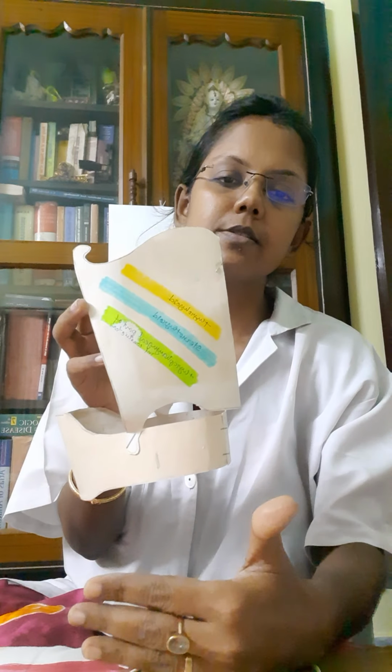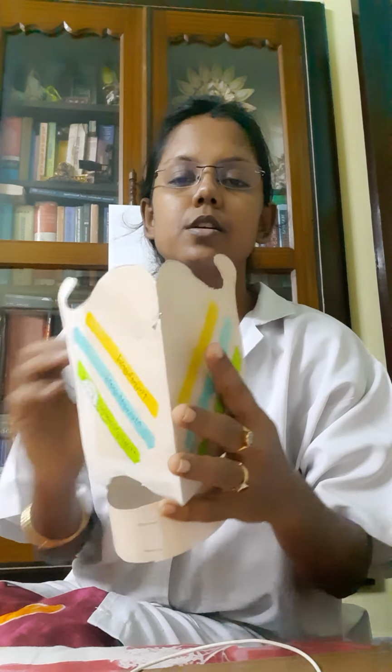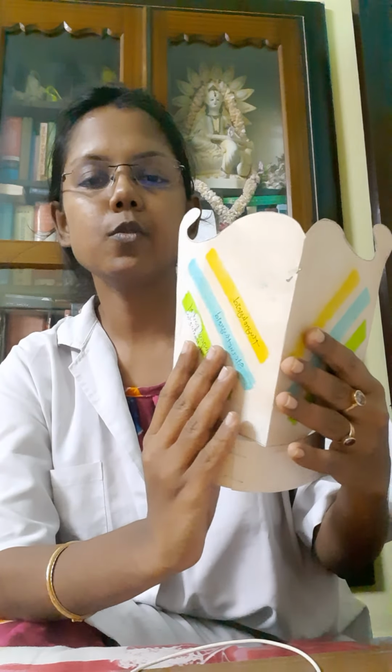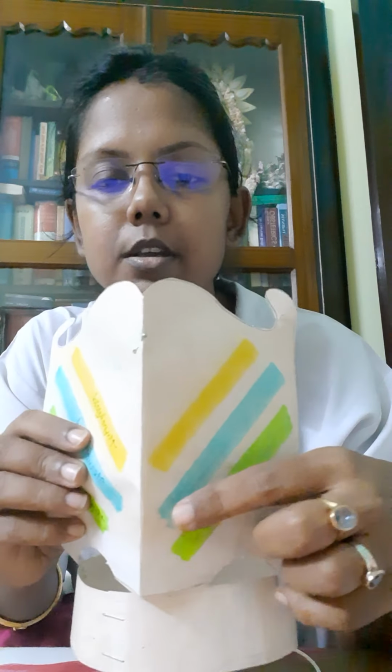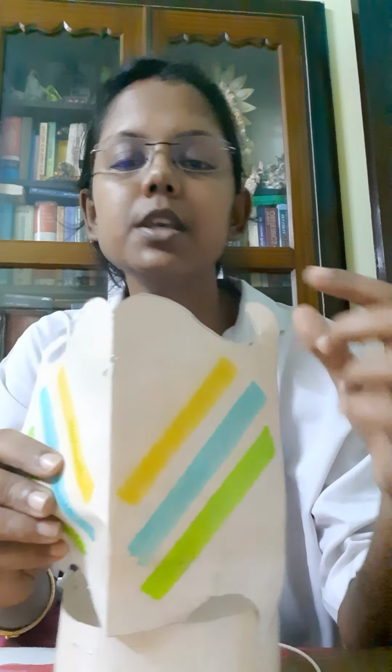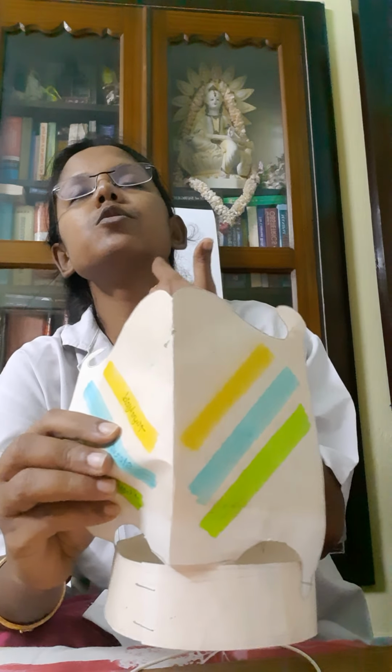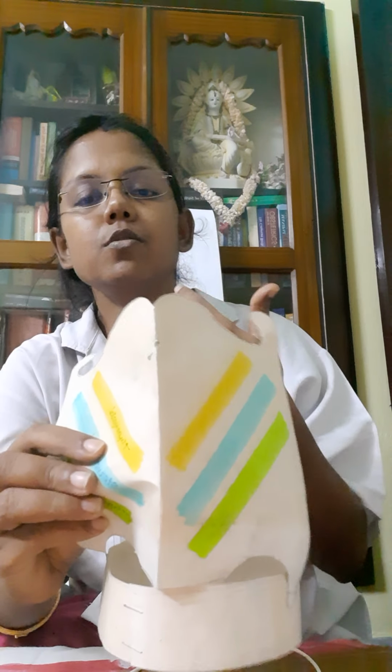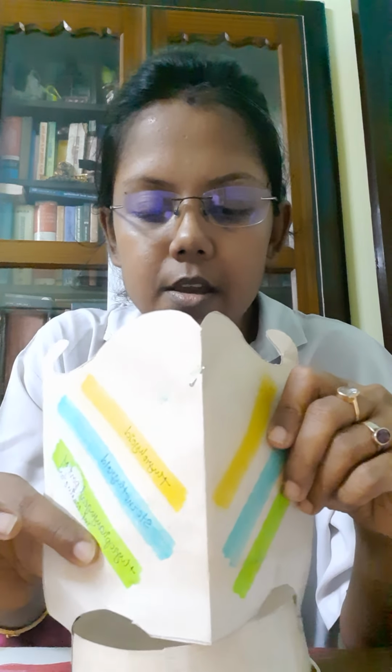What are those? From below upward, one muscle will come from the sternum. From here, this will go like this on both sides. So from sternum, it is going to the thyroid cartilage, so the name will be sternothyroid, this blue one. From there, this continuation will go to the hyoid, from thyroid to hyoid. So this yellow one is thyrohyoid.